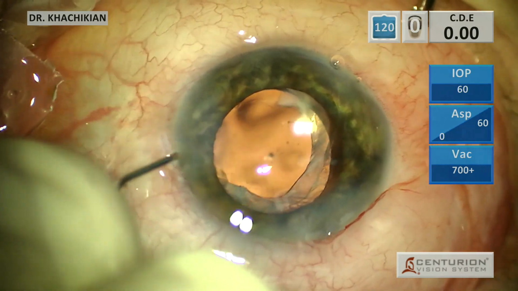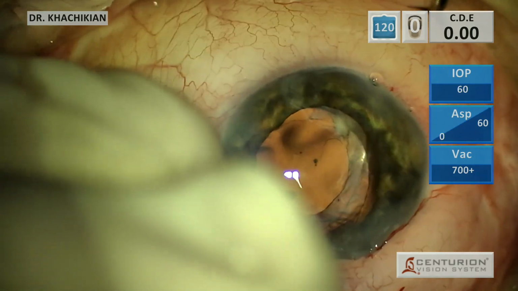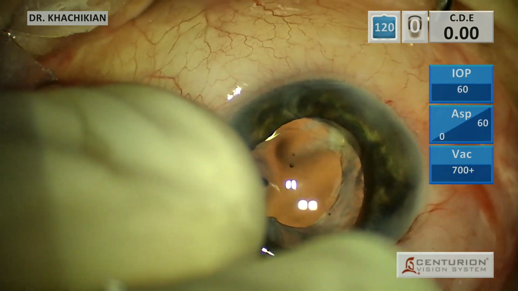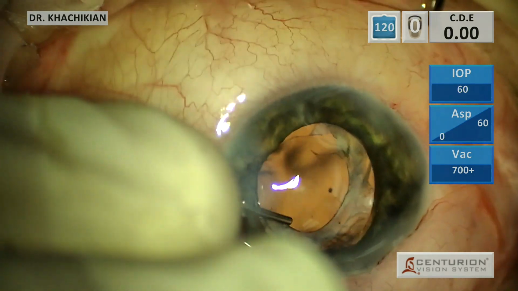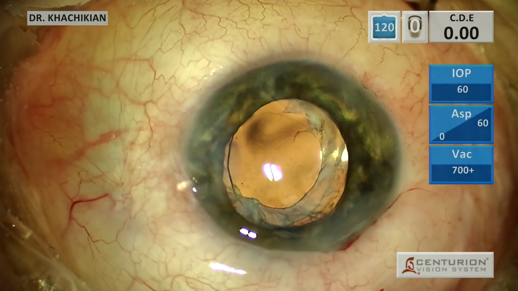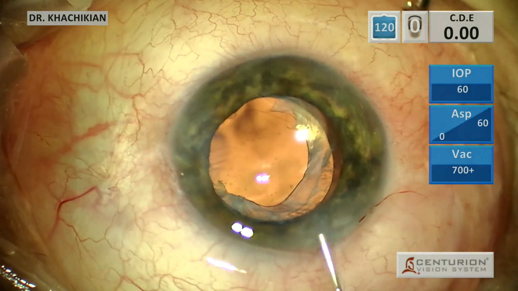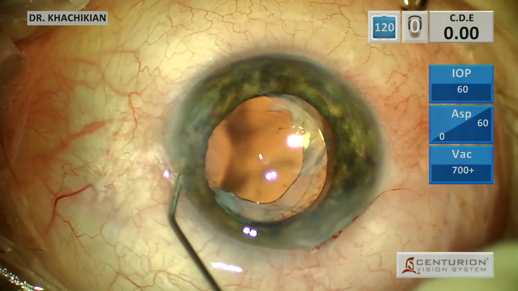And that's our case. So I hope you folks enjoyed this one. I thought it was interesting given the severity of the scarring. But this patient really did great, was very happy afterwards. Still, I think, needs to have a YAG, which we'll do in a few months once things have settled down. But it really came out well.